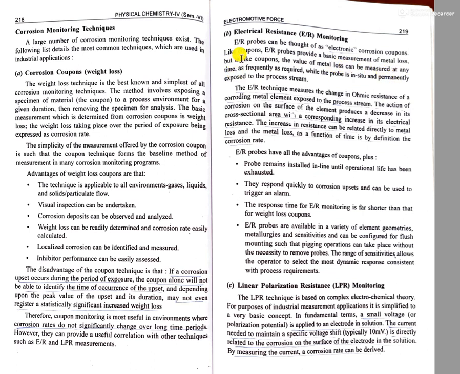This is the main basic difference between these two techniques, and it can be measured as frequently as required, while the probe is in situ and permanently exposed to the process stream. Process stream means the environment in which the metal is exposed.